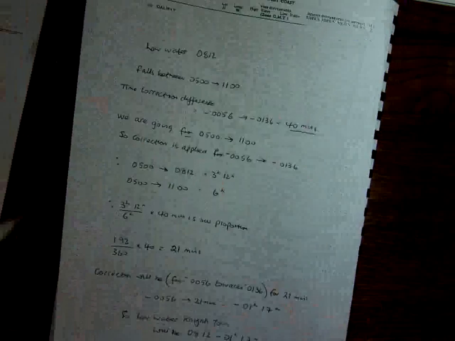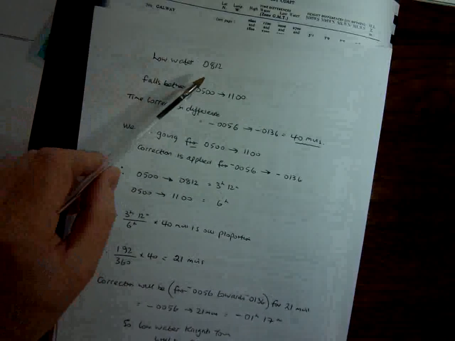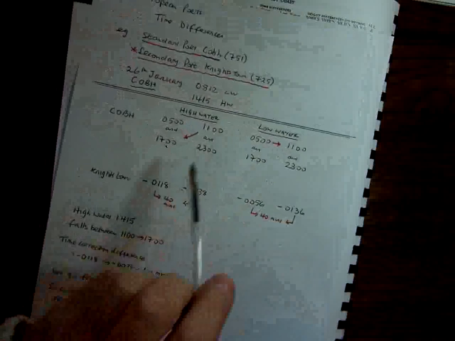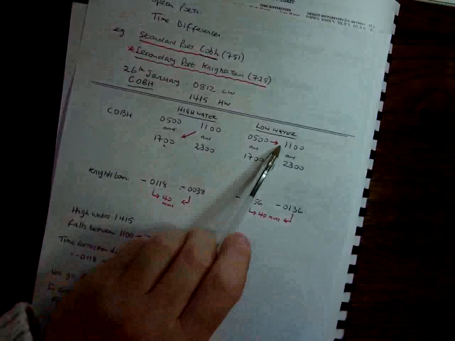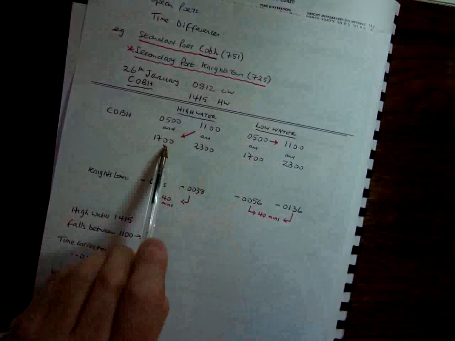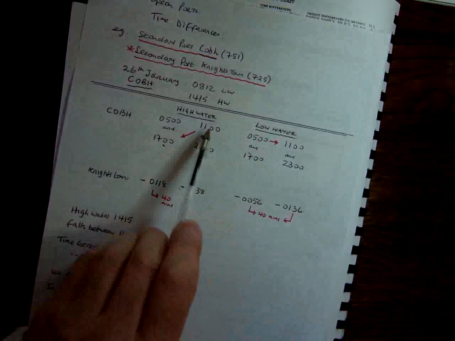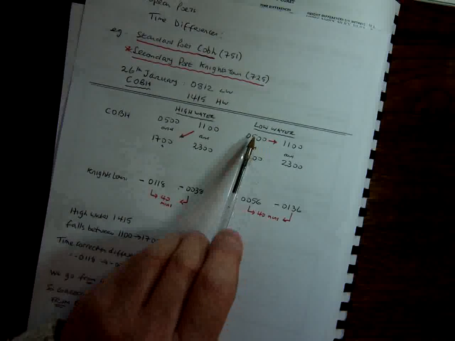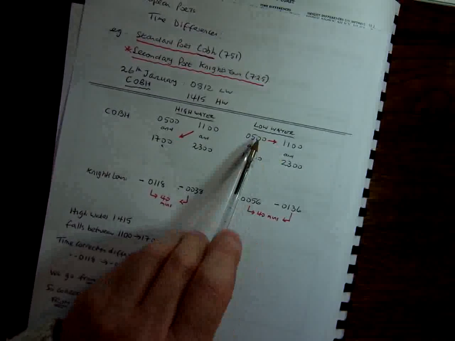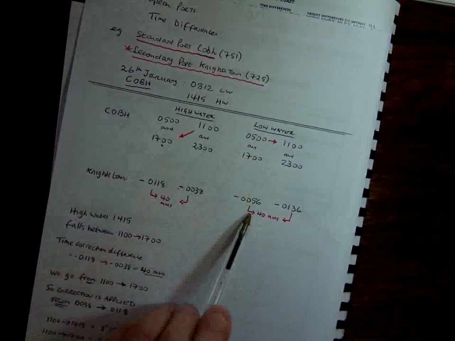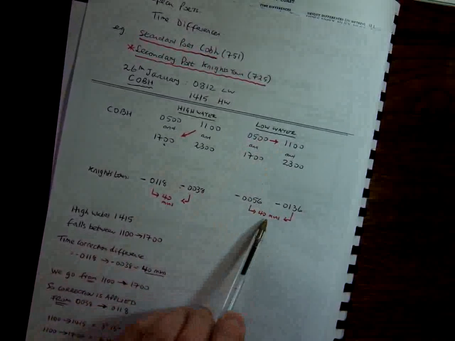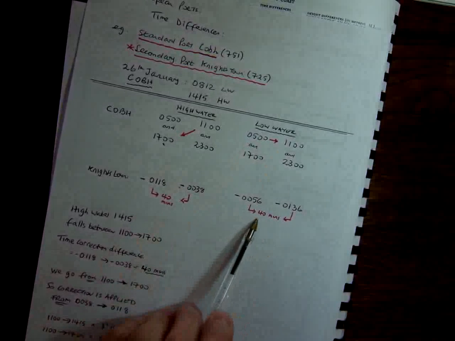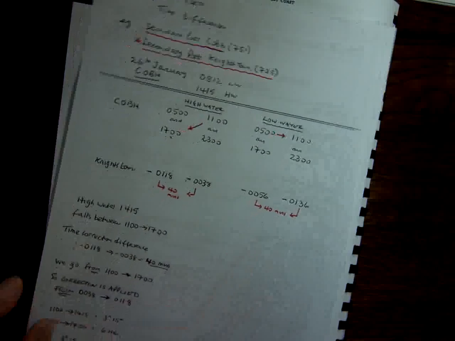Now we do a similar exercise for low water, and we find that our low water is 0812. And when we look at the values we've picked off for low water for Cobh, we find it falls between 5 and 11. So on this side we went from 11 to 17 for high water, going right to left. On this side we're going between 5 and 11, and we're also going from left to right. And we get the difference in the two corrections, which is 40 minutes. It's just coincidental it's 40. They're not always the same values.